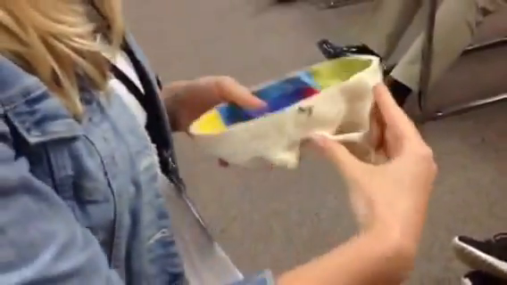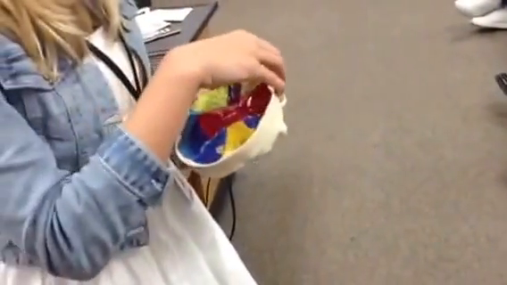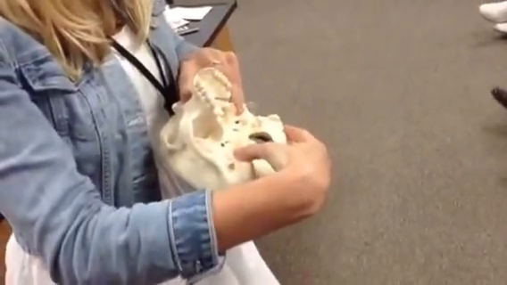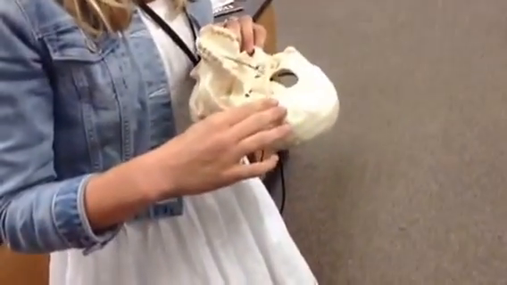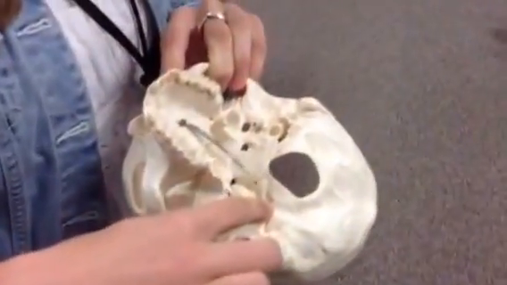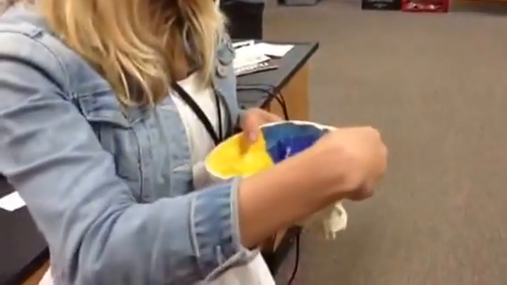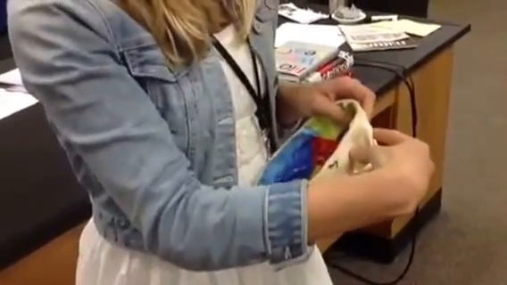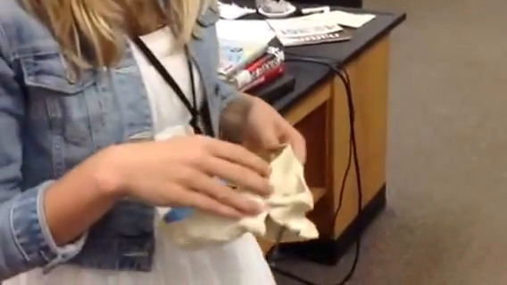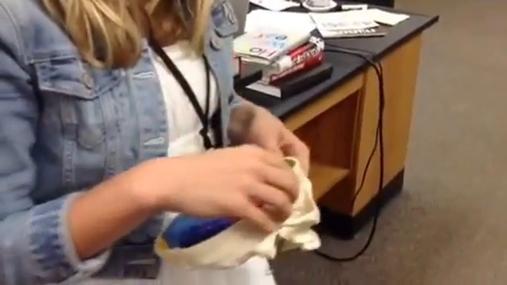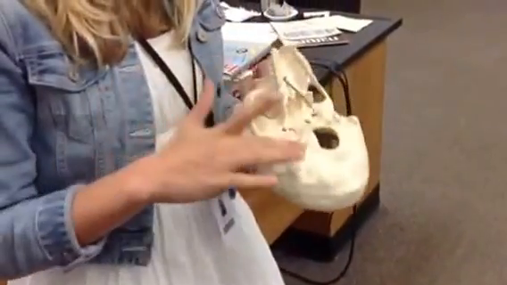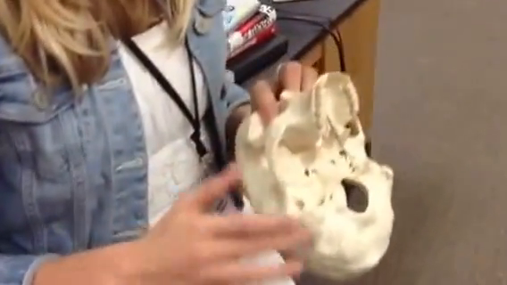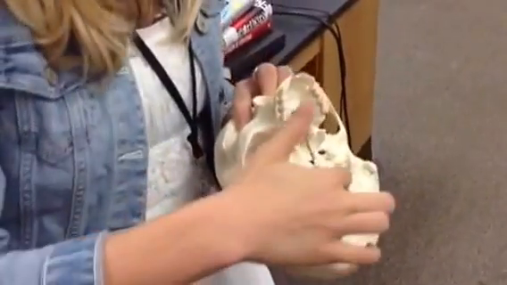That's the skull. That's the frontal bone. That's the zygomatic bone. That's the temporal bone. That's the occipital bone. That's the mastoid process. That's the styloid process. And that's the foramen magnum. So, skull. Frontal bone. Occipital bone. Zygomatic bone. Oh wait, not frontal bone. Temporal bone. Mastoid process. Styloid process. And foramen magnum.